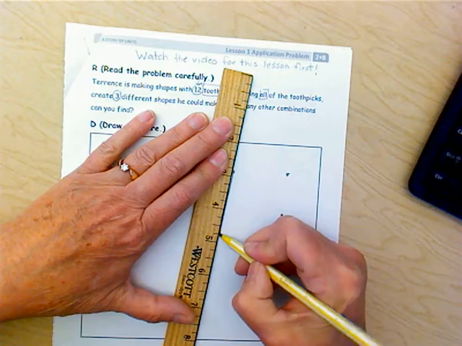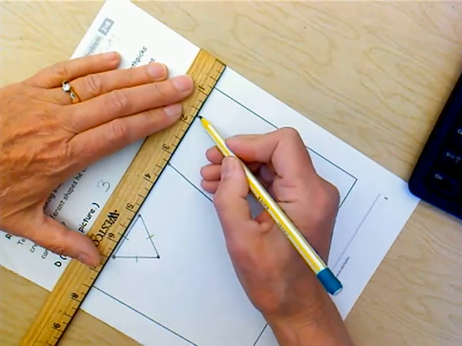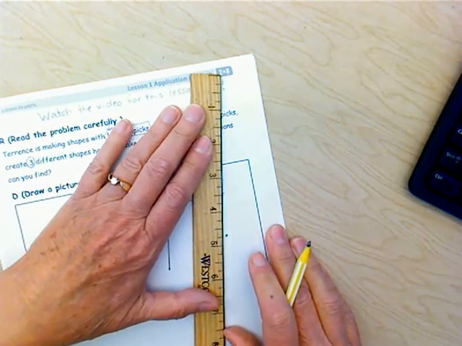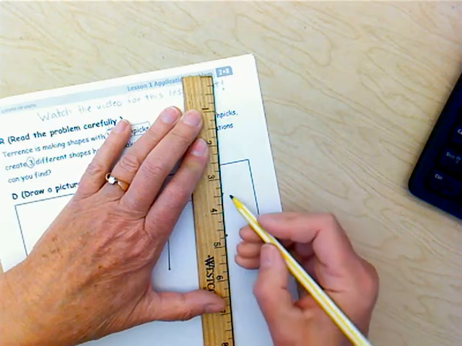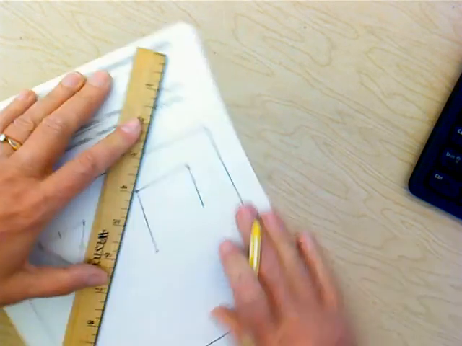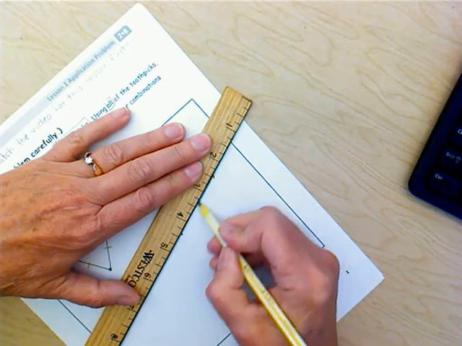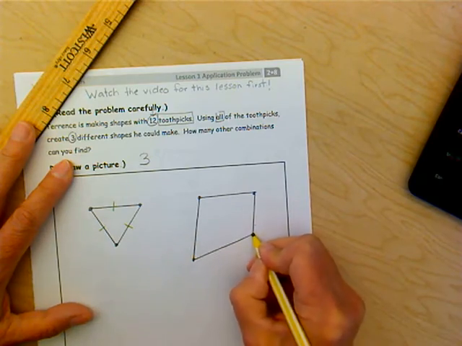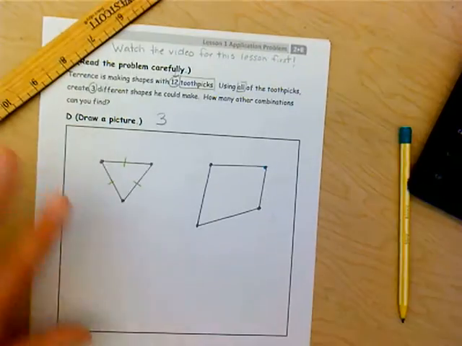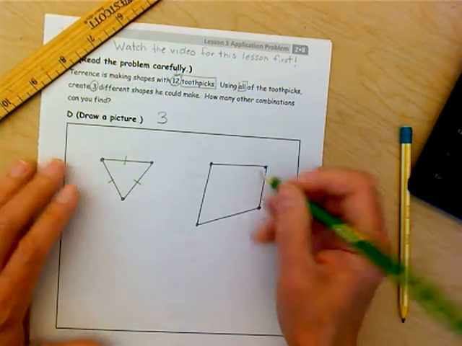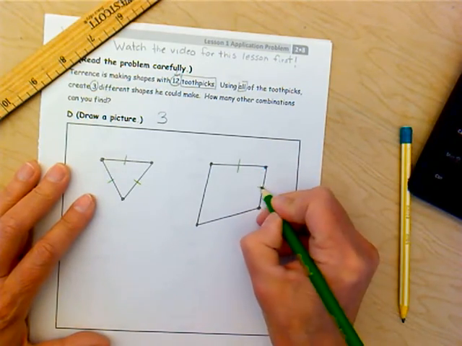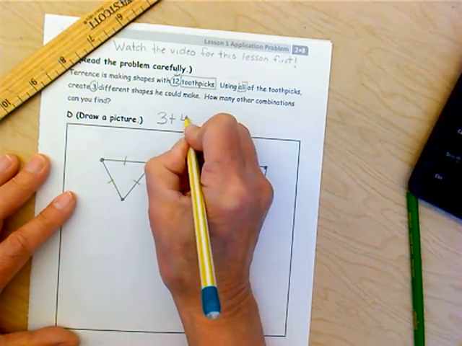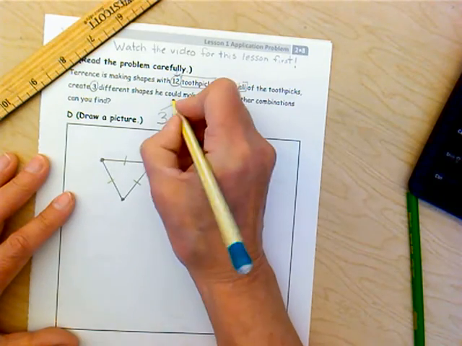Okay, so there's 1. And your shapes do not need to look exactly like mine, as long as they've got the right number of sides. Here we go. I'm going to connect those line segments because those line segments are showing me where my toothpicks begin and end. Let me count how many sides I have now. I'm always going to use my green pencil when I'm counting sides. 1, 2, 3, 4. So far I have used 3 toothpicks plus 4 toothpicks gives me 7 toothpicks.